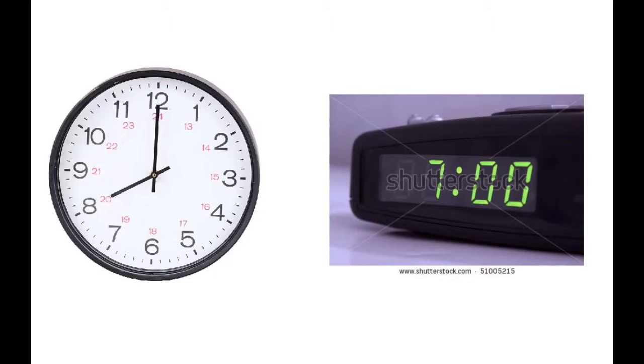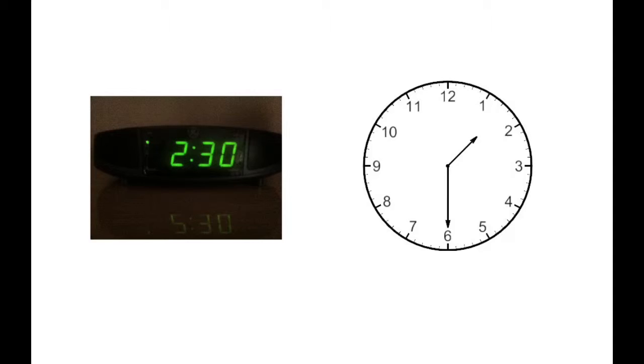I think you're ready to play a game. Okay, kids. For this part of the game, you're going to tell me if the analog and digital clocks match. So, do these analog and digital clocks match? No! The analog clock says 8 o'clock and the digital clock says 7 o'clock. What about these clocks? Do they match? Yes! They both say 2:30.